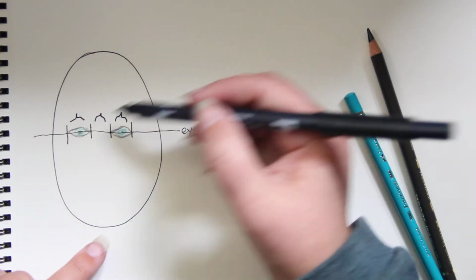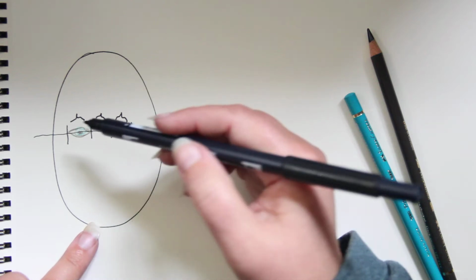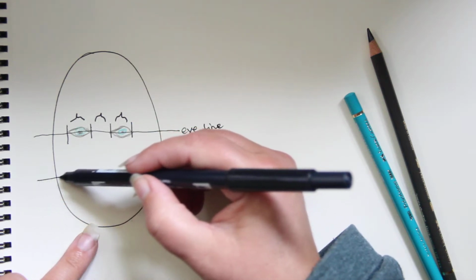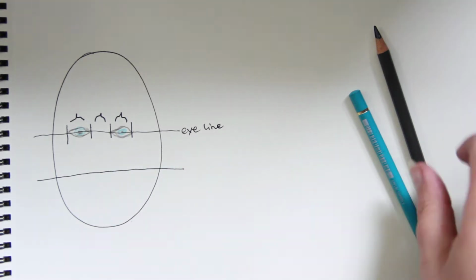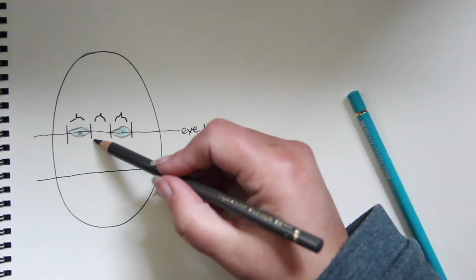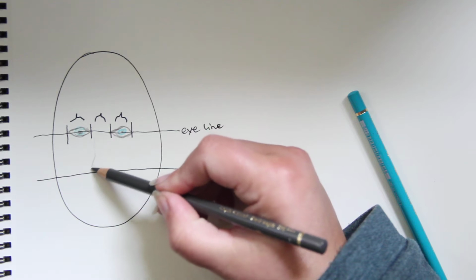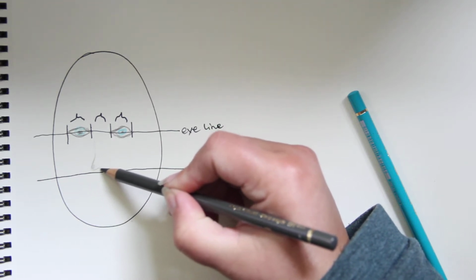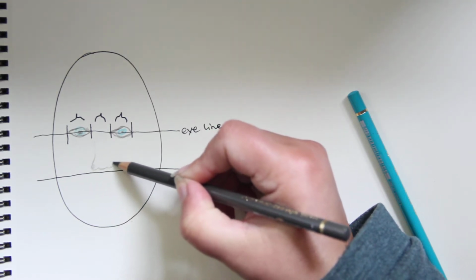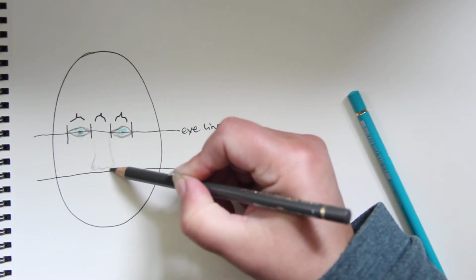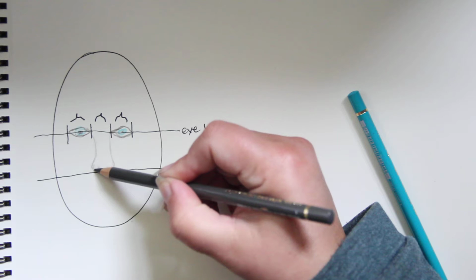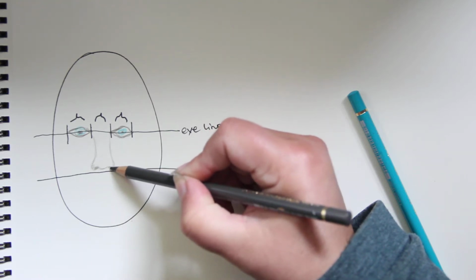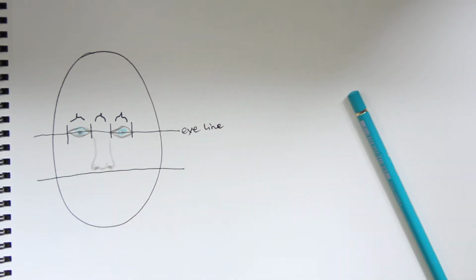Once you have your oval divided in half, you will divide your oval in half again. This becomes the bottom of the nose. Now, there are tons of different nose shapes, nose styles. There is wide, there is bulbous, there is narrow, there is pinched, there is hooked.